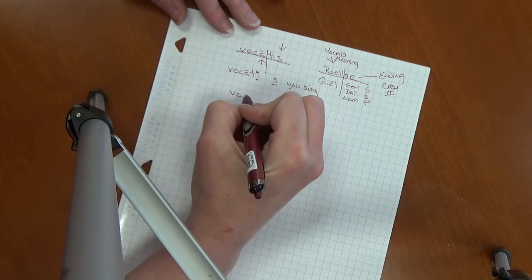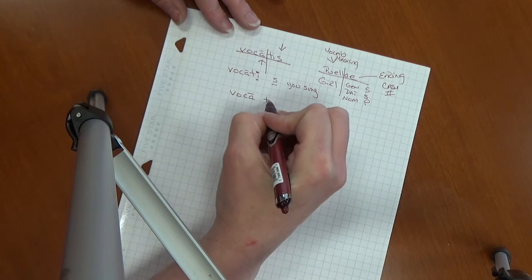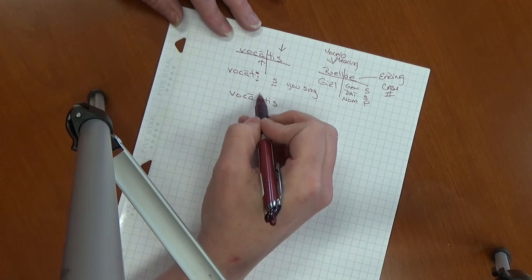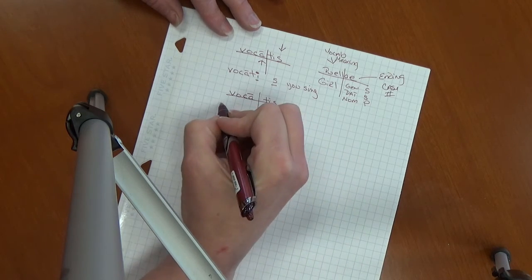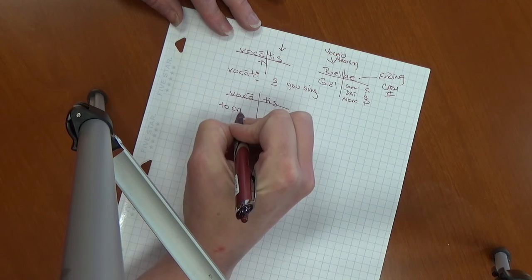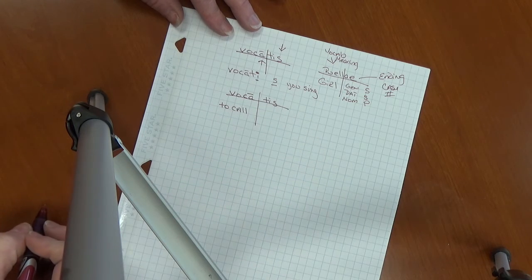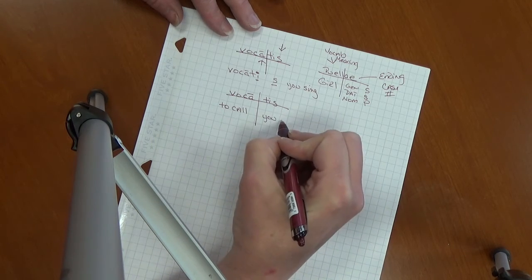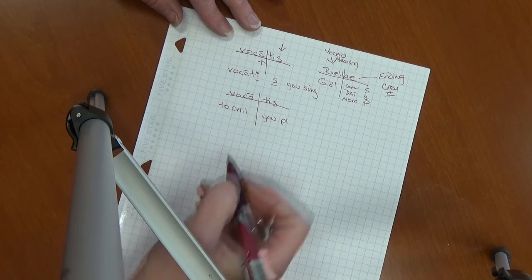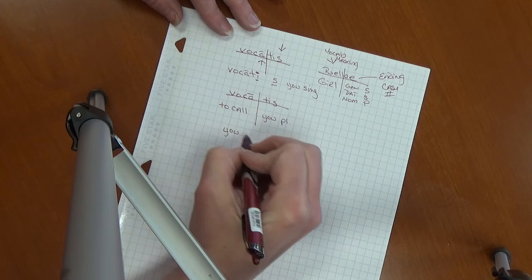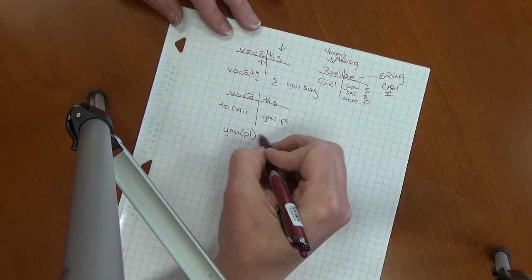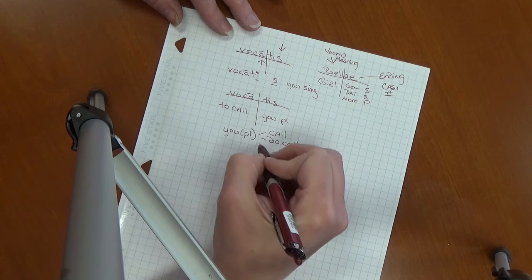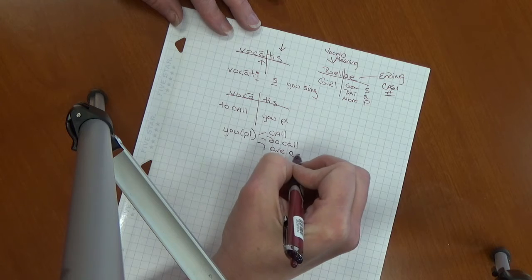Now we know we have voca and tis, not vocati and s. Voca, if you look in the vocab from lesson 2, means to call. Tis tells me that it's you plural. So I can say you plural call, do call, or are calling.